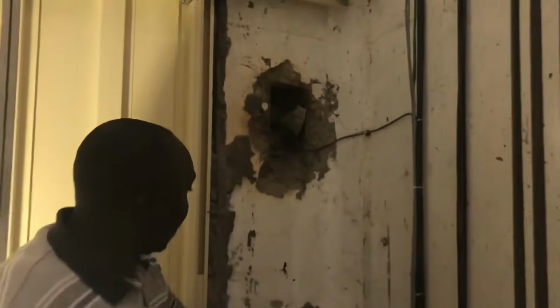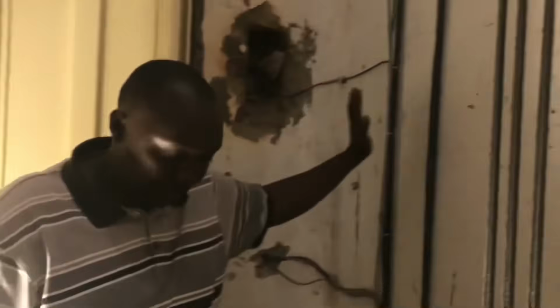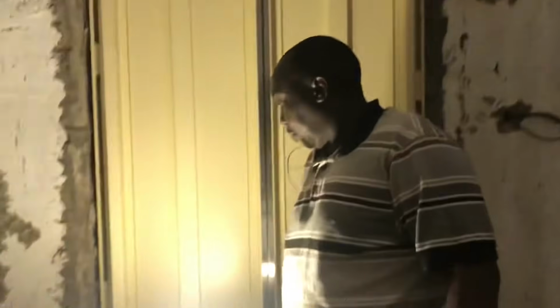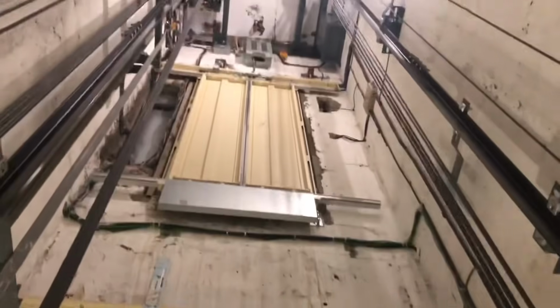Let us go down slowly. These are every floor. These wires, one is for the hall lantern, the other ones are for buttons. So these wires are for buttons and hall lanterns only. Let's go down again. Now we've marked every floor, 7, 6, for identification of the floors when you are inside the shaft.